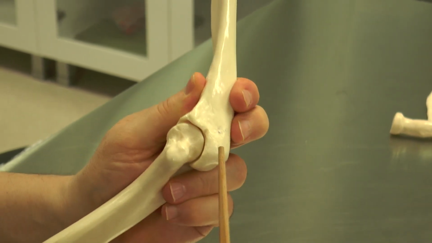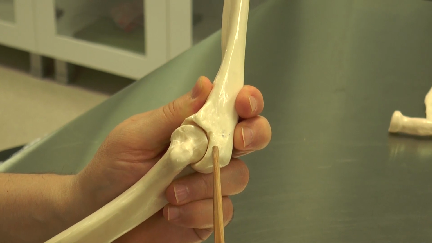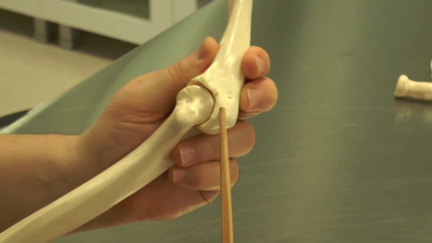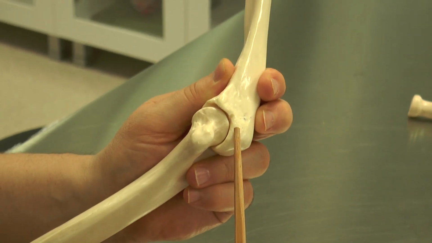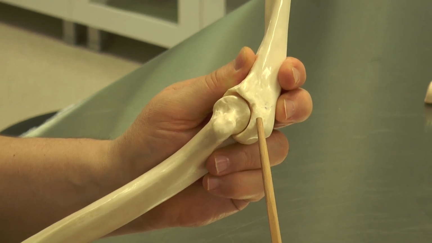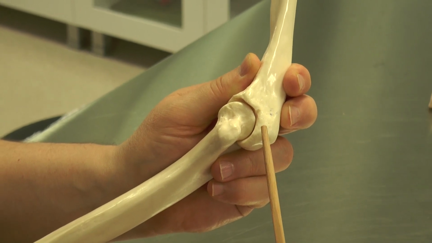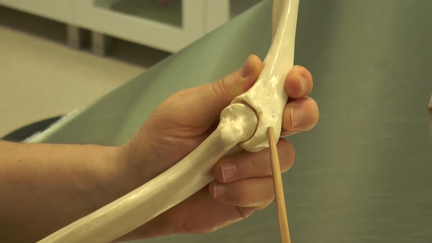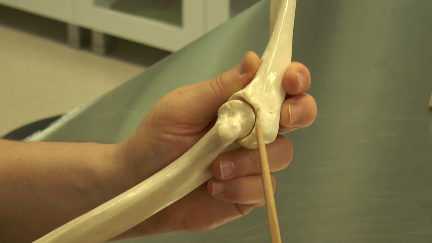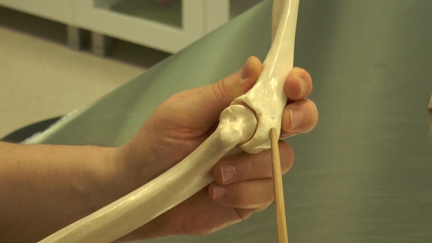So this is the medial side of the olecranon process. We have a ligament called the medial collateral ligament. We have three bands of the medial collateral ligament: the posterior band, anterior band, and an oblique band. The posterior band and the oblique band attach to this area. The posterior band attaches from the medial side of the olecranon process and goes all the way to the medial epicondyle. This is the posterior band.